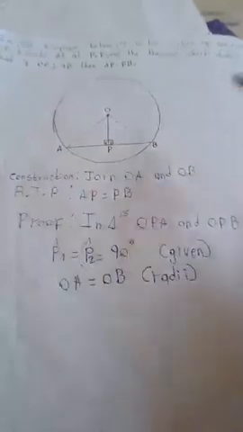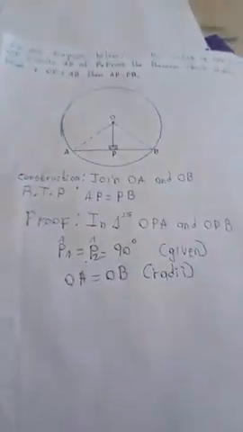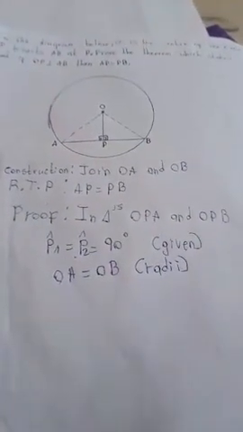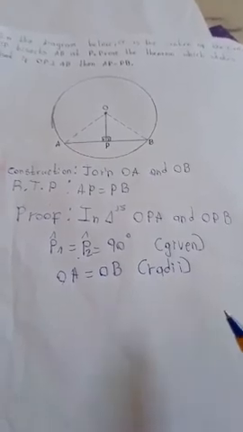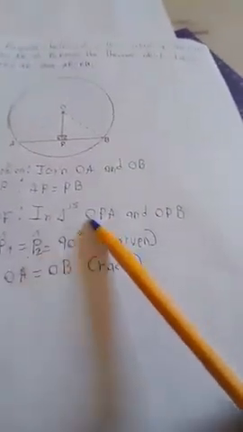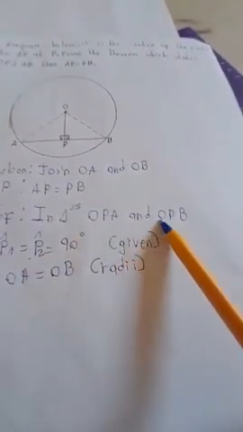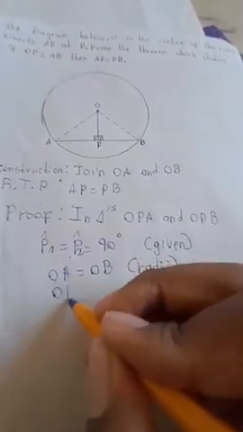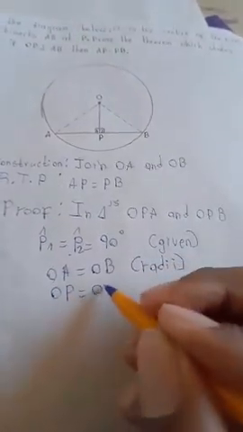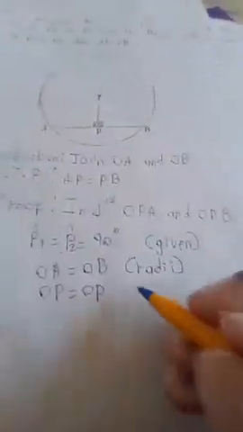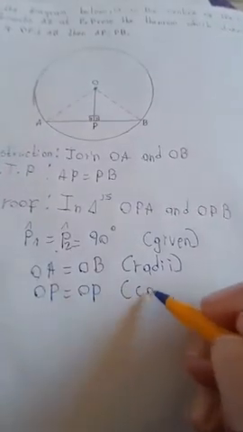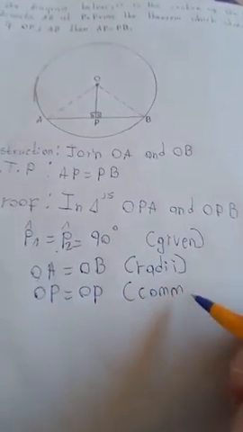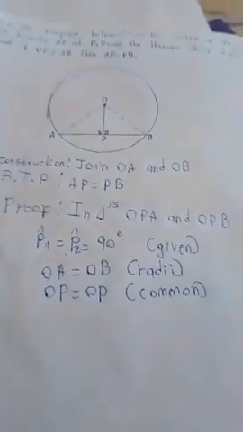So OA and OB are the radiuses of this circle here. And one other thing we can say is that OP appears in both triangles. So we can say OP is equal to OP. The reason is that OP is common in both triangles.